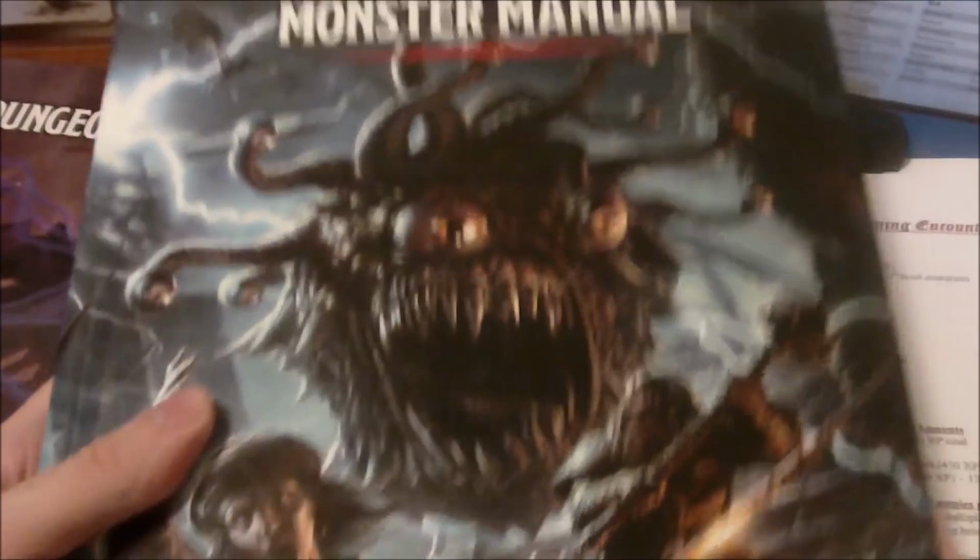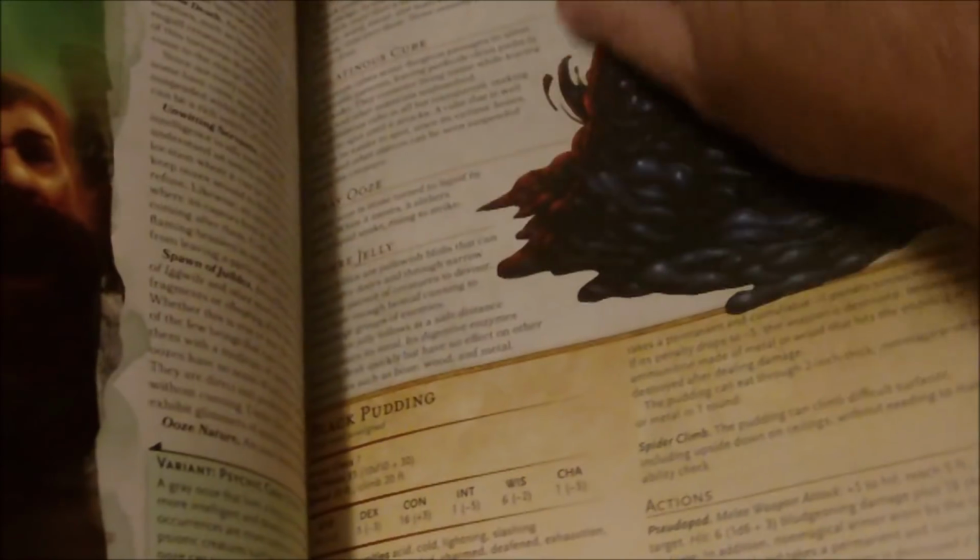So we're going to go straight into our Monster Manual. We're going to look for orcs, as long as we don't overshoot like we did. All right, oozes. Whoops. They would be after oozes. So, we've got our orcs here.